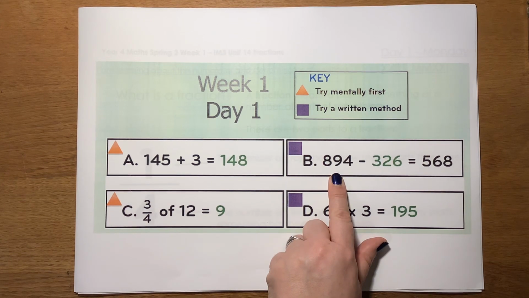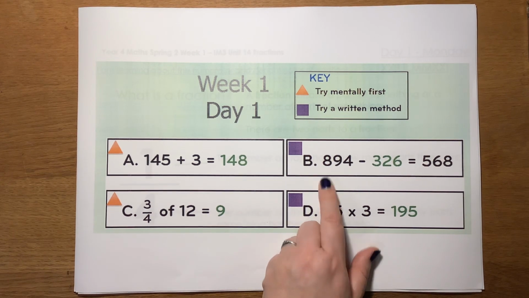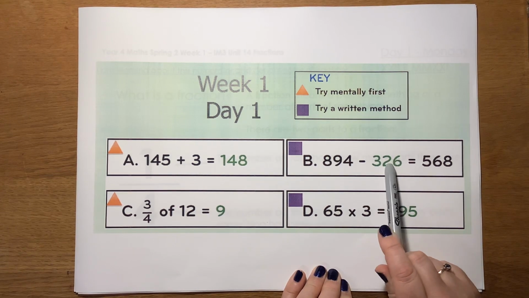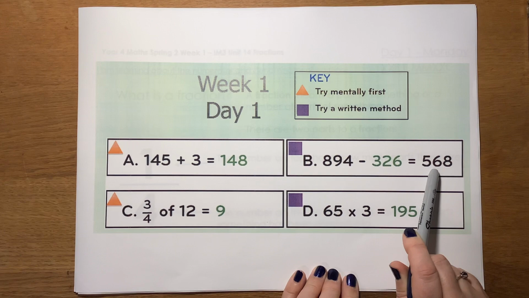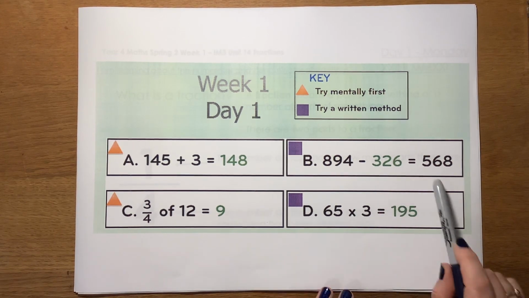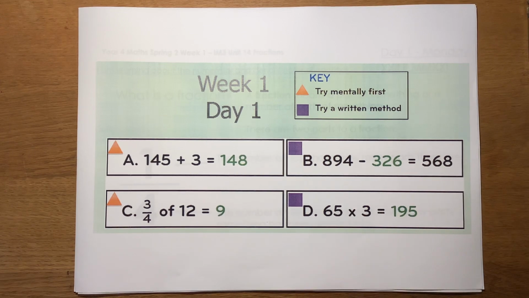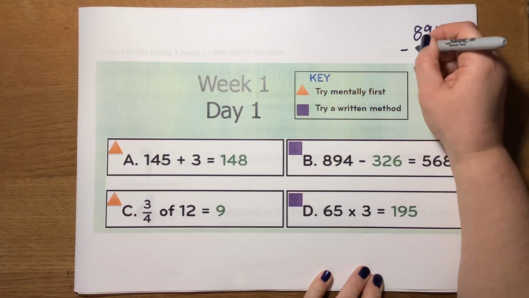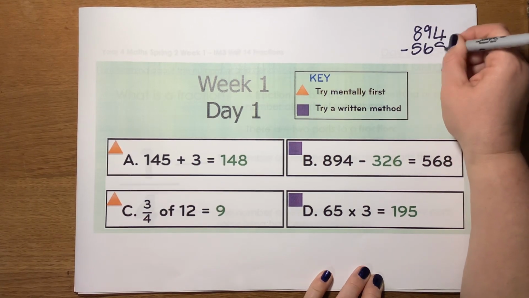B, hopefully you tried that using a written method, and you would know that if 894 take away something is 568, to work out what that something is, you can take 568 away from 894 to give you the answer. So hopefully you will have worked it out using a column subtraction, which looks at something like this.